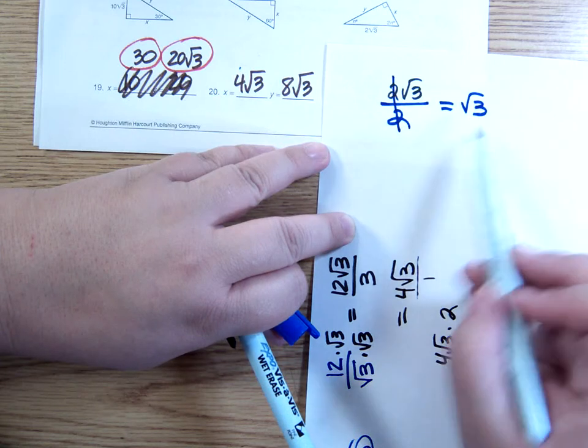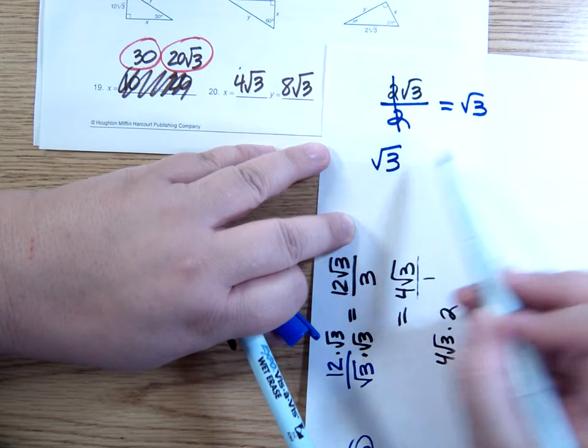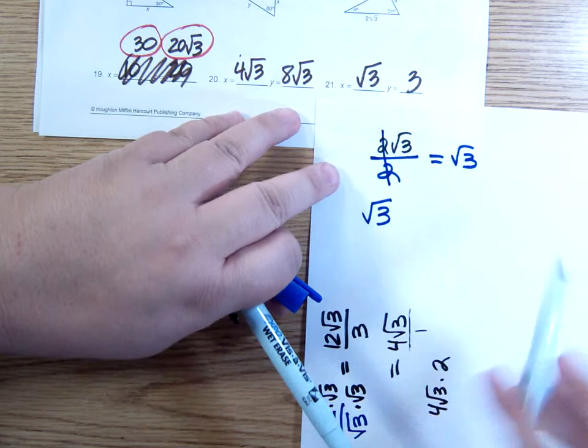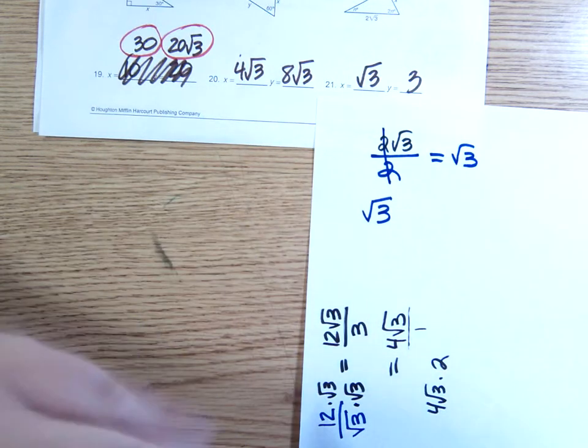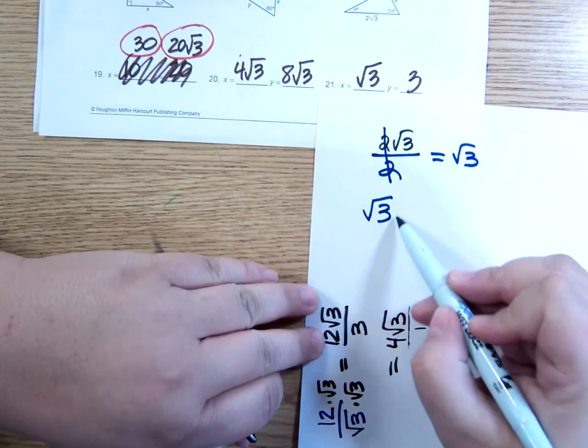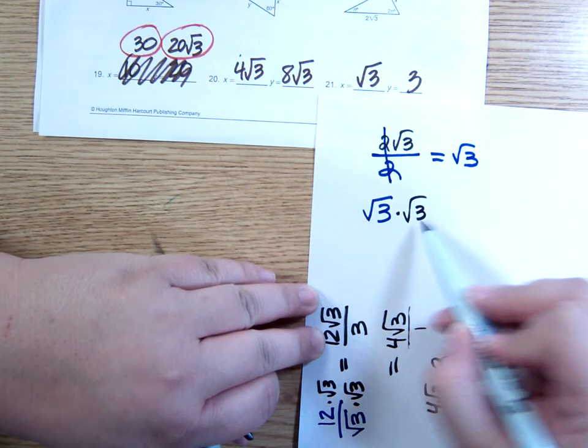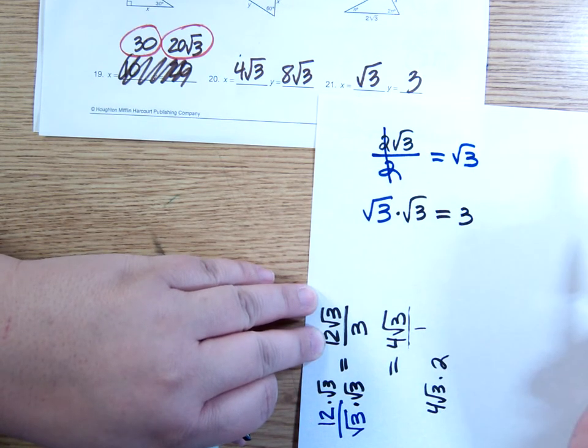Short leg times square root of 3 gives me long leg. So I'm going to take that short leg, here it is, and multiply it times square root of 3 to go from short to long, and that just gives me 3. So my long leg is 3.